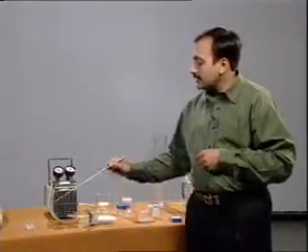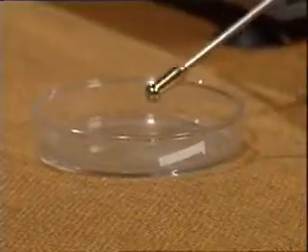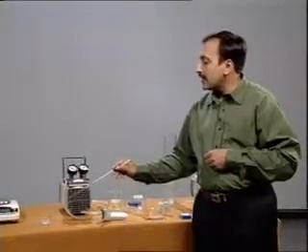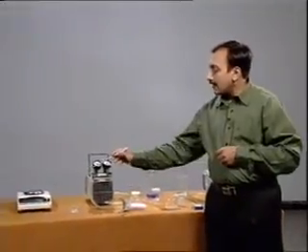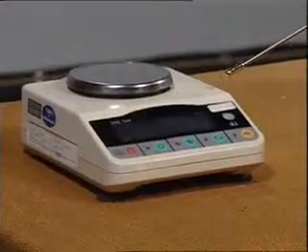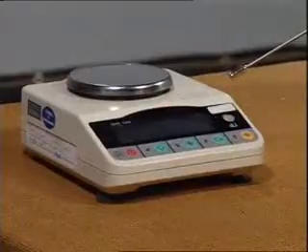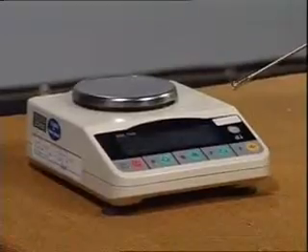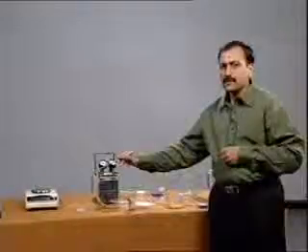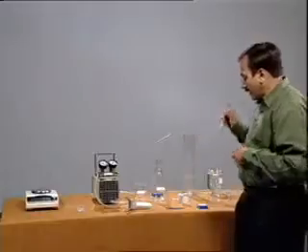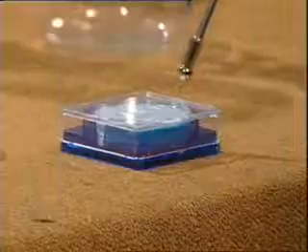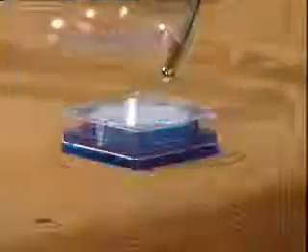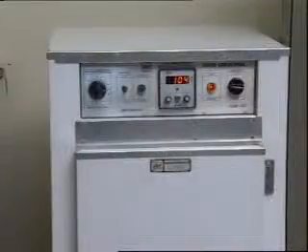We also need a porcelain or borosilicate dish to place the filter, an electronic balance of capacity 150 to 200 gram and accuracy of 0.001 gram. The filter paper of pore size 1.2 micron is used, and a drying oven.